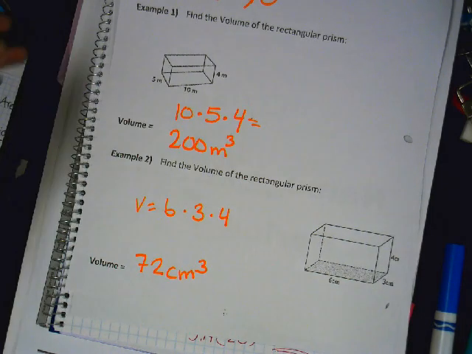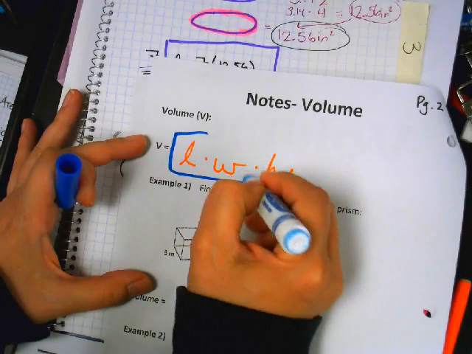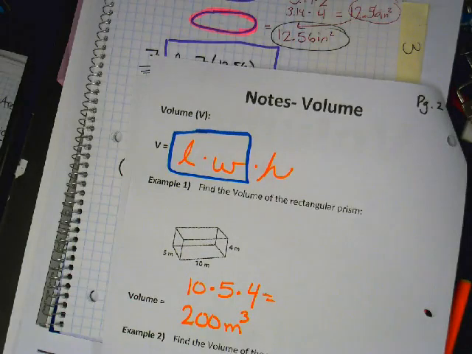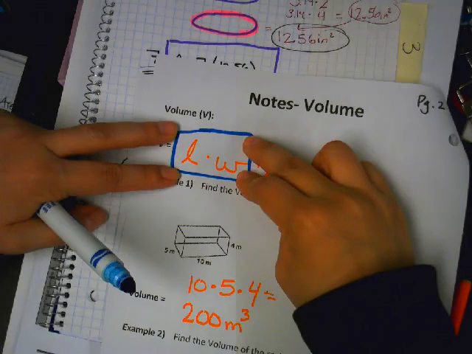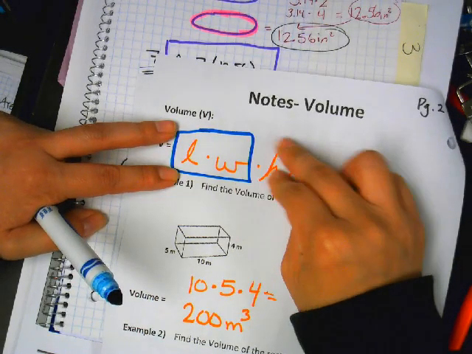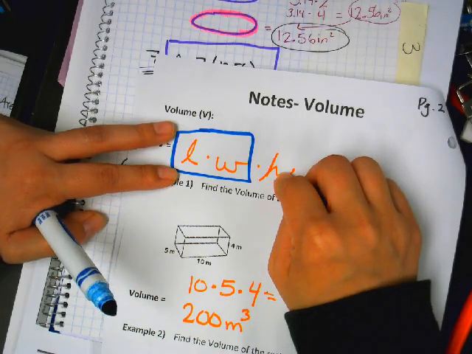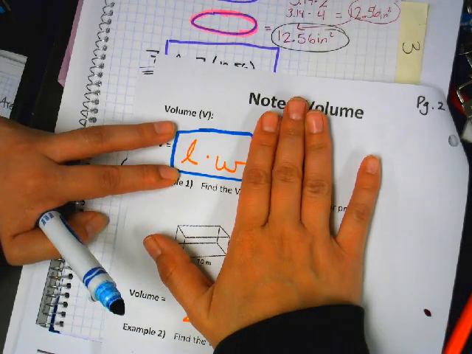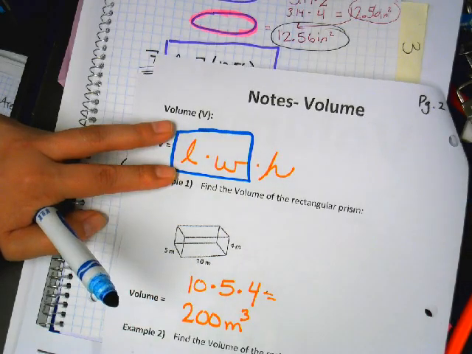Now, question. Does anybody know, if I just have this part of the formula, length times width, when do I use that? When I'm finding what? Area. So this part is your area part, and all you're doing is multiplying it by the height. Now that comes into play when we're doing triangular prisms and cylinders, because it's the area of the base. It's a rectangle times the height, which makes it 3D. All right.